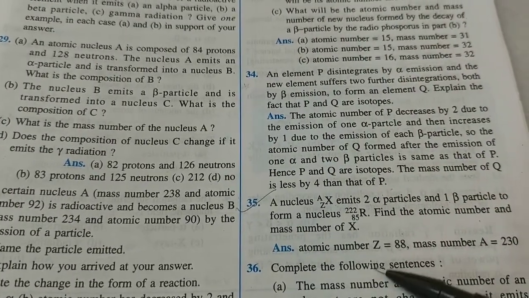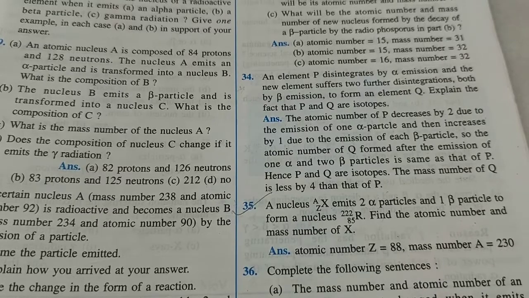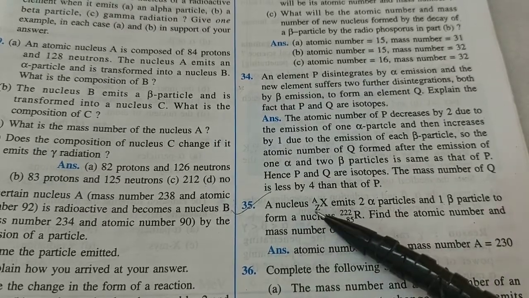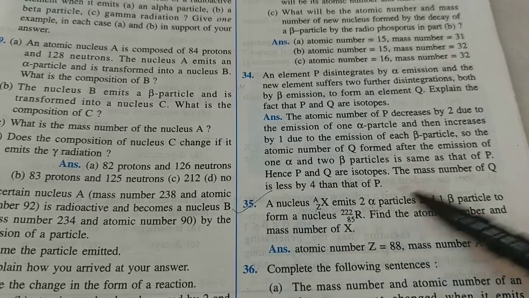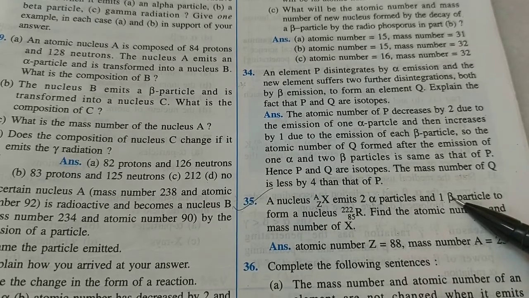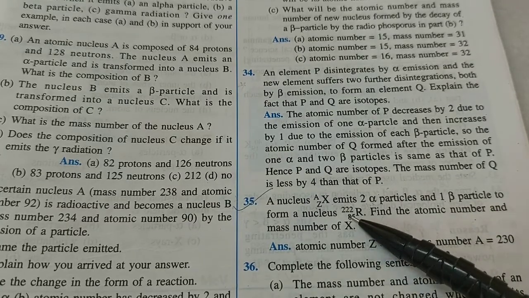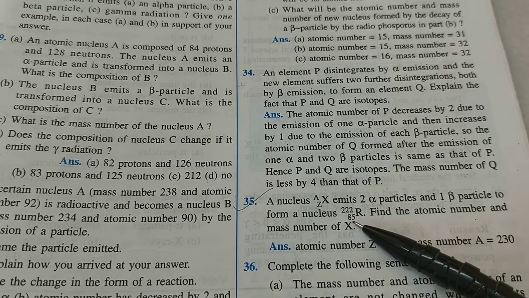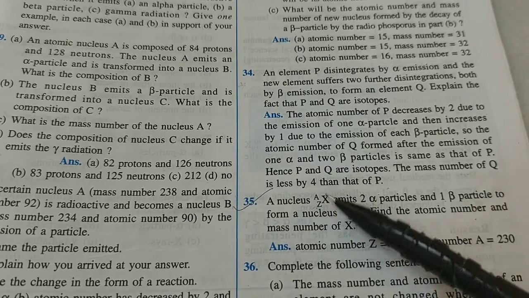Next, the exercise question 35. A nucleus, AC, emits 2 alpha particles and 1 beta particle, and the final atomic mass is 222 and the final atomic number is 85. So what is the original atomic number and atomic mass number?